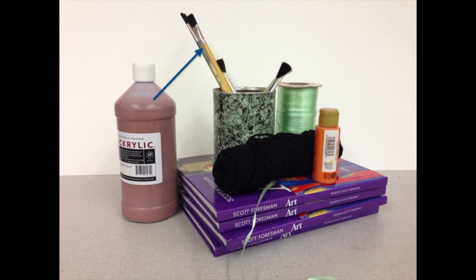Not that we ever use straight lines in school. No, I'm just joking. What we have here is overlapping, and overlapping is an important part of making a still life. You can see here that the acrylic paint is blocking the back corner of those purple textbooks. I can't see that back corner because the paint is overlapping it.